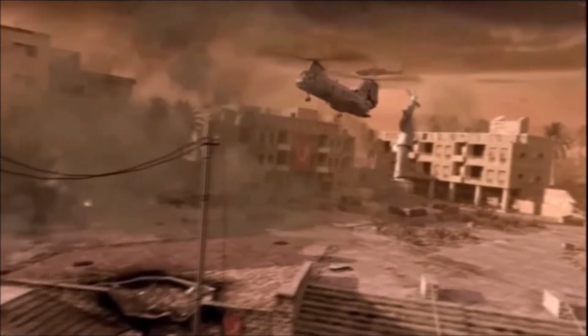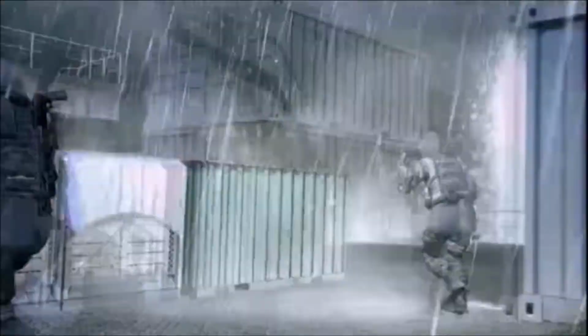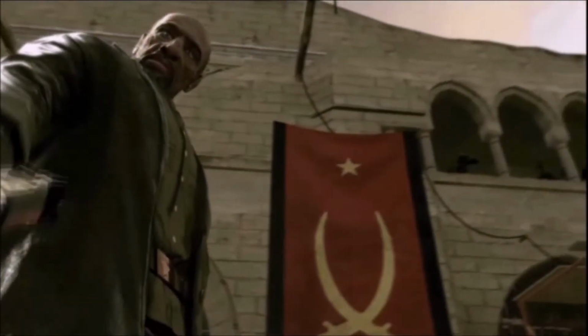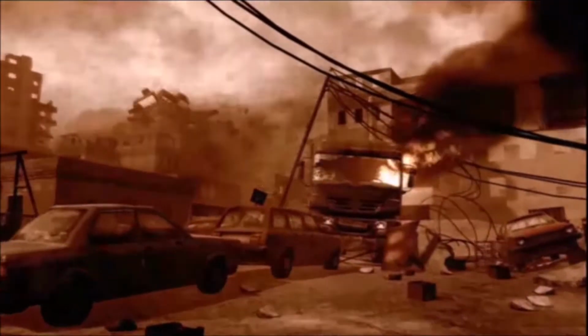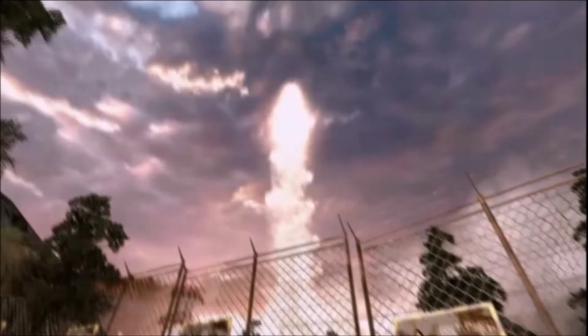U.S. Marines stationed on high alert were given the order to invade the small. Just as they lay waste to our country, we shall lay waste to theirs. You think this will stop the bloodshed?